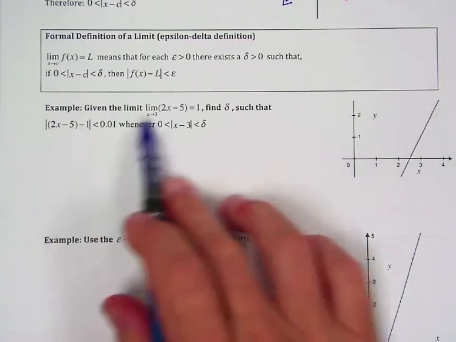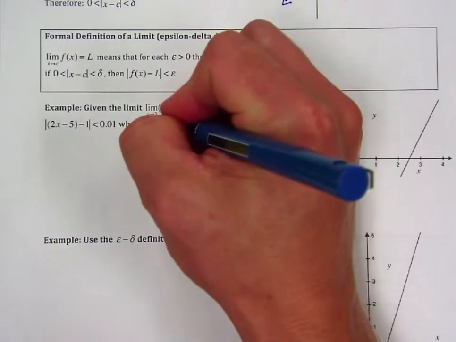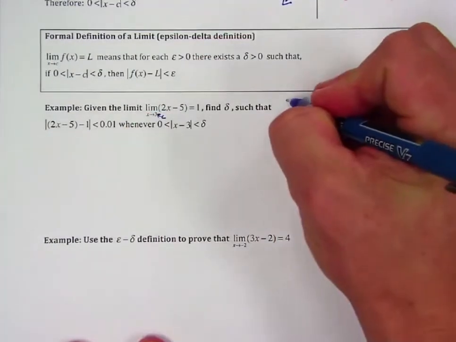So as I look at all of this, I'm seeing the limit as x approaches 3. Well, what is 3? That is our c value. So we know that c equals 3.